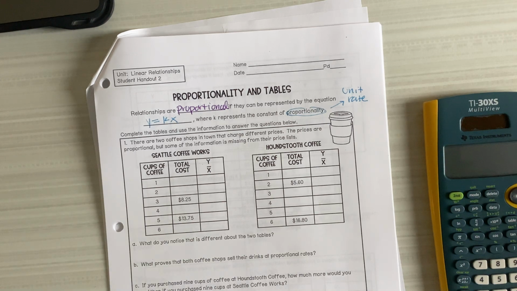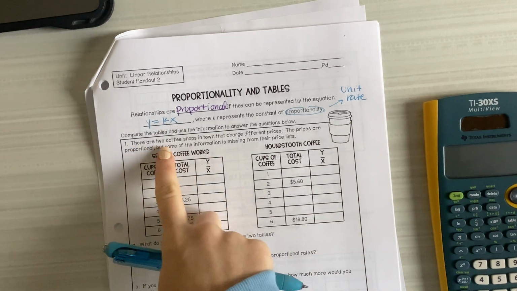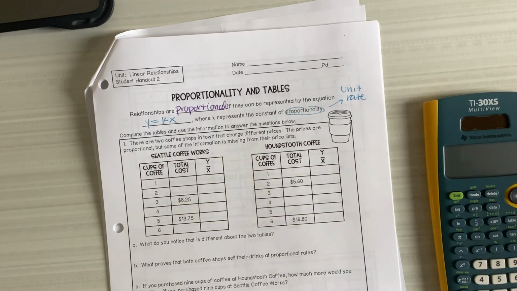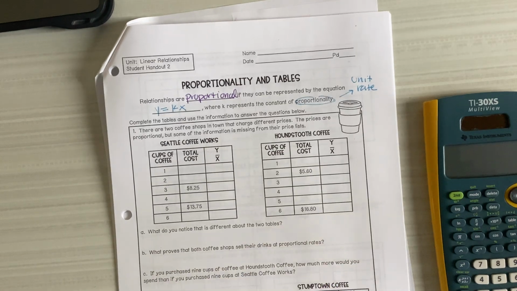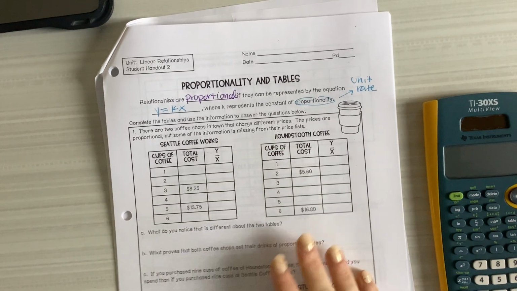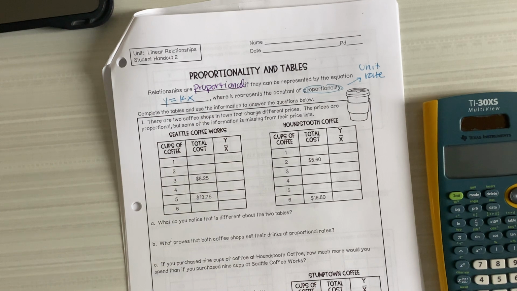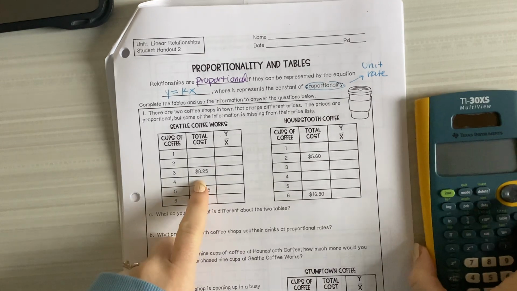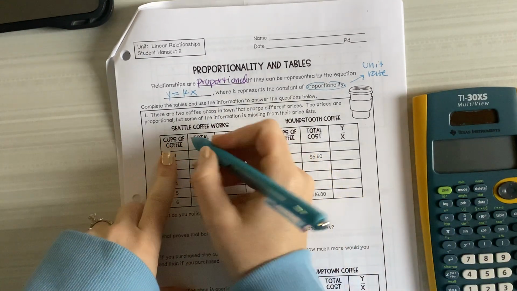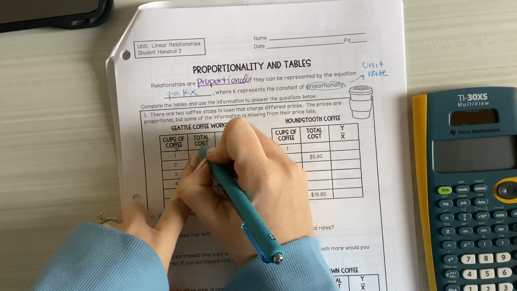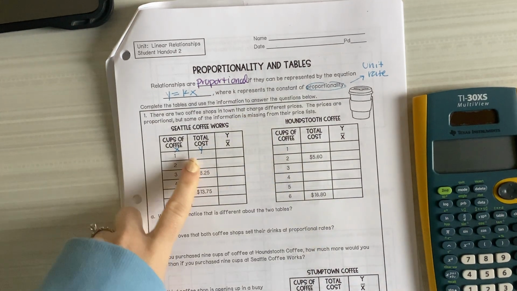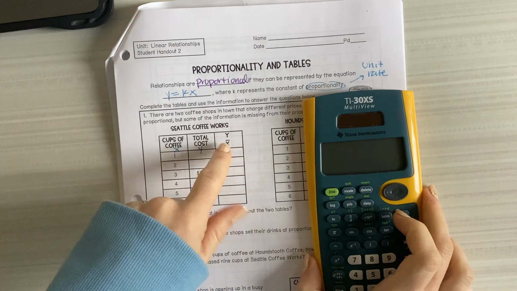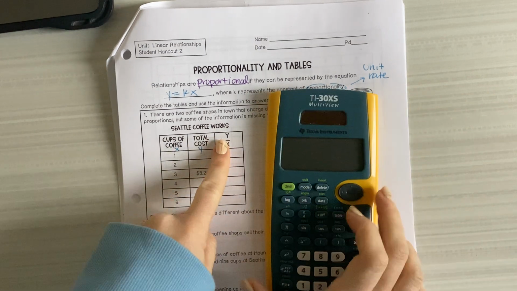All right, so it says that there are two coffee shops in town that charge different prices. Those prices are proportional, but some of the information is missing from their lists. So we're going to fill in the table. The first thing I'm going to do is find the unit rate. How much does it cost for 1 cup of coffee? To do that, my cups of coffee is the x value, and the cost is the y value. So the constant of proportionality comes from y divided by x.